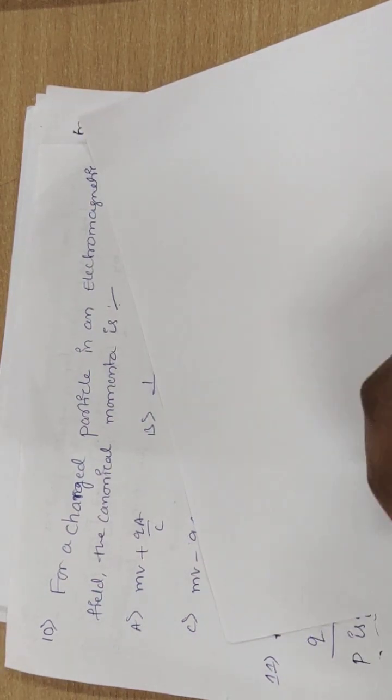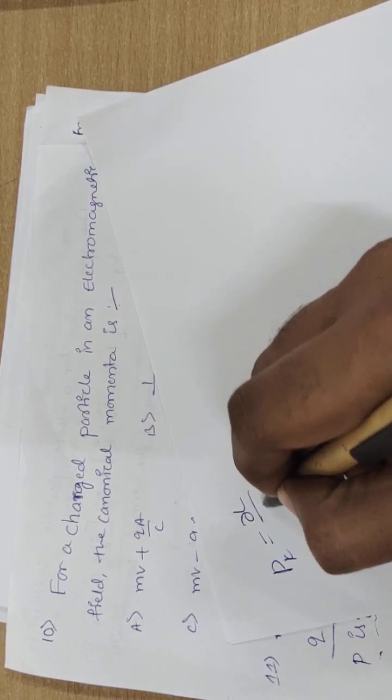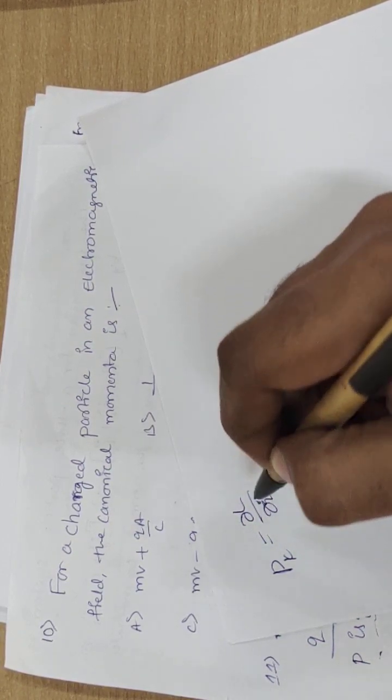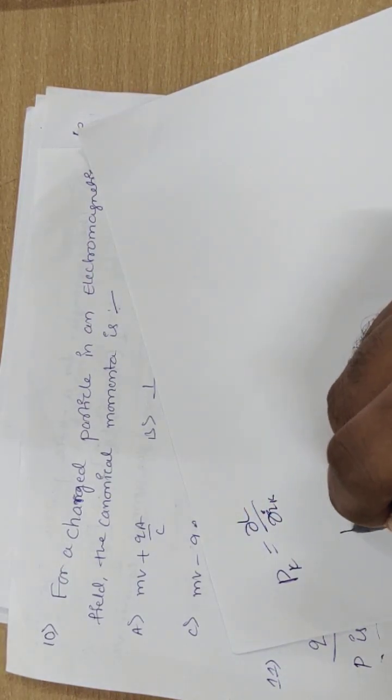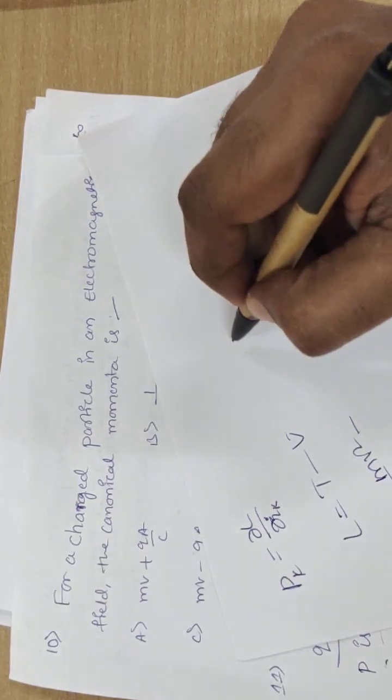So the generalized momentum is p k is equal to dou L by dou q k dot. So what is the Lagrangian? We know that L is equal to kinetic energy minus potential energy. So L is equal to kinetic energy, which is half m v square, minus potential energy.